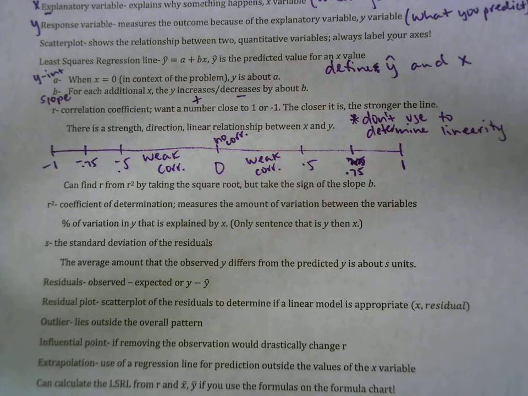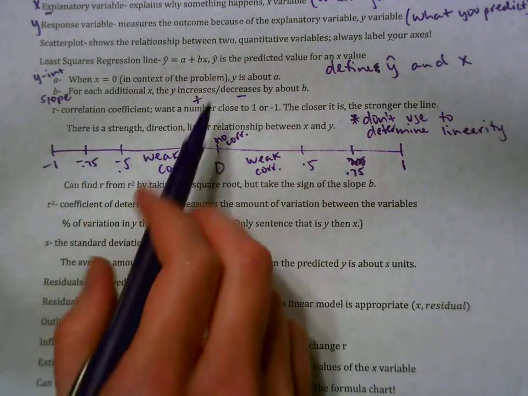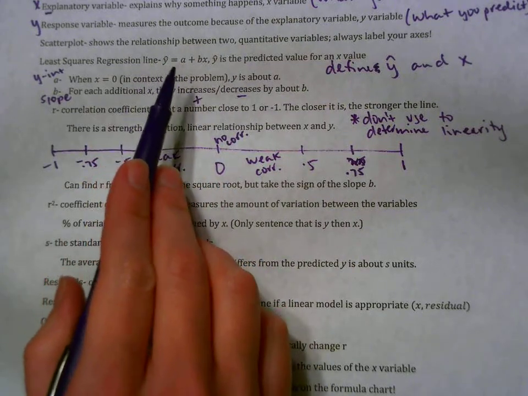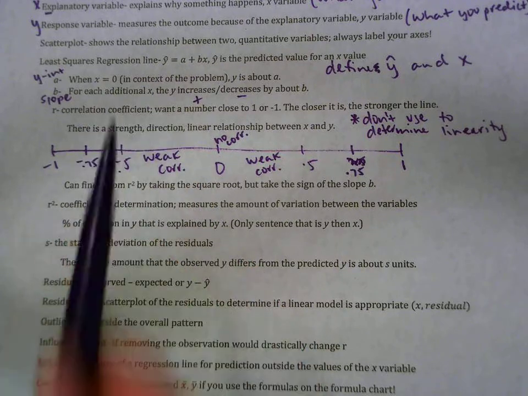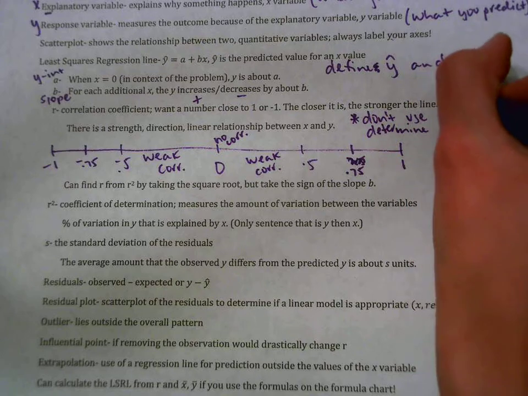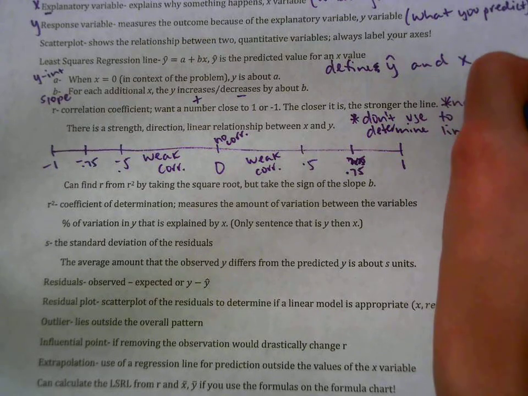Oh, and the other thing is that R doesn't have units. Your X and Y have units, which means your A and B also have units, but your R is just a measure of correlation. There are no units.